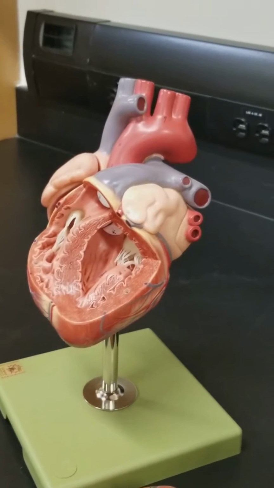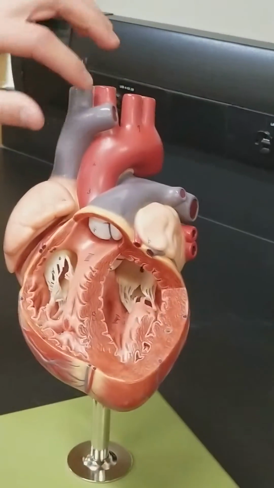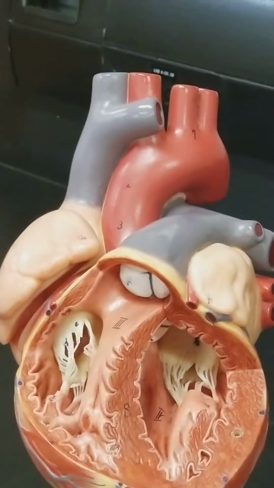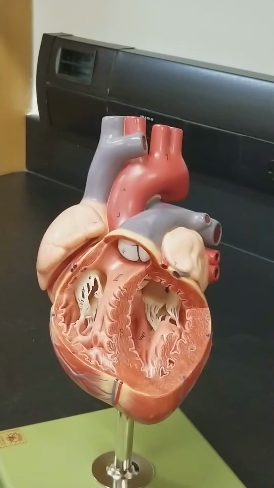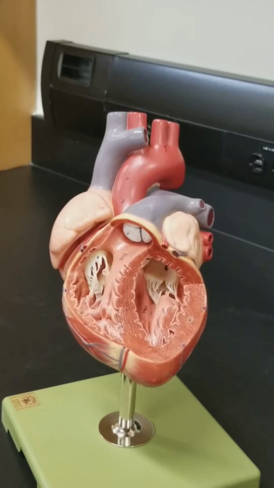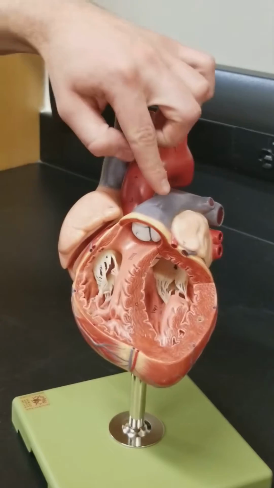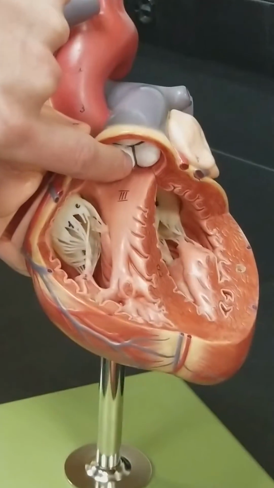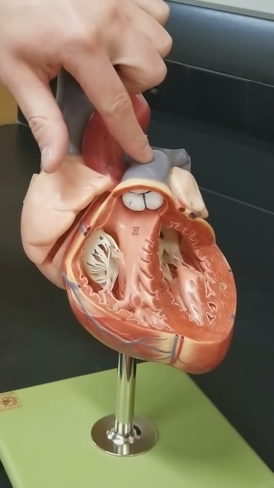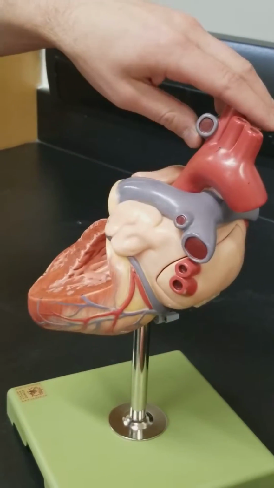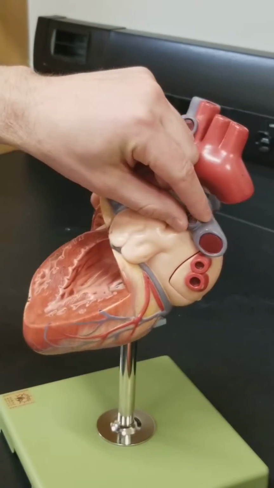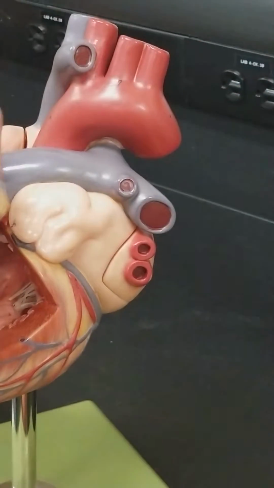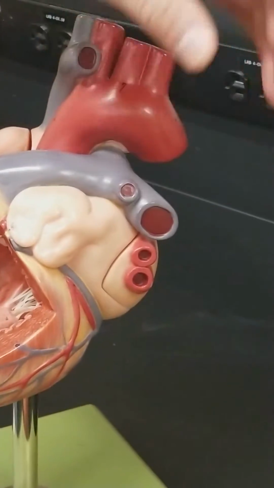Brachiocephalic trunk, also known as the brachiocephalic artery, is this one right here, coming off the ascending aorta. Then you have the pulmonary trunk, which comes off right here and goes into the pulmonary valve. You have pulmonary arteries, which are confusing because arteries tend to be red, but these ones come off the pulmonary trunk.